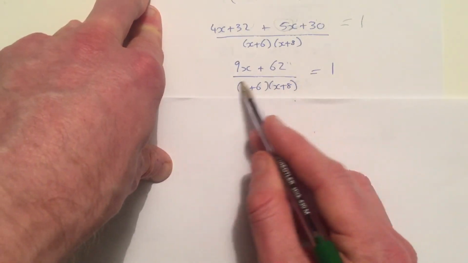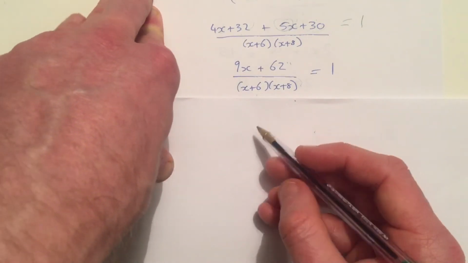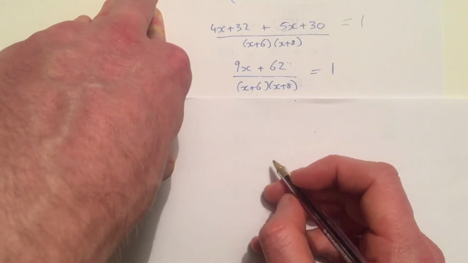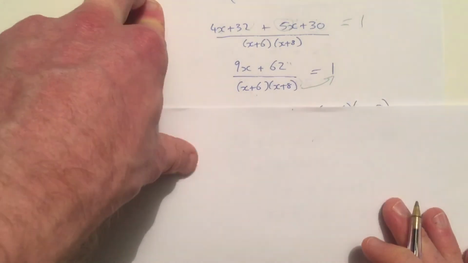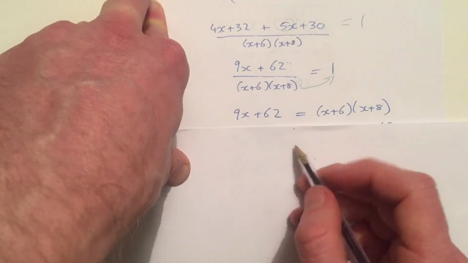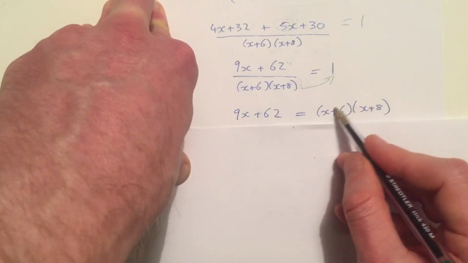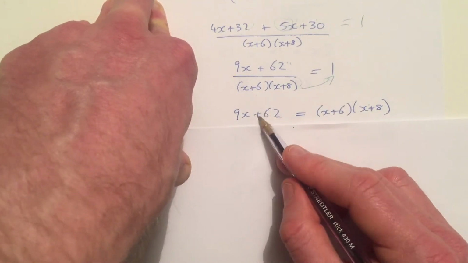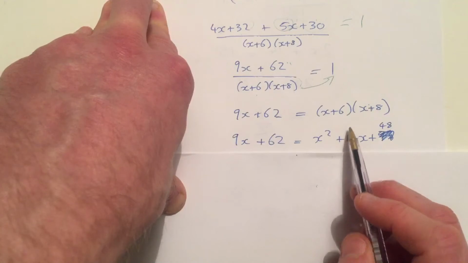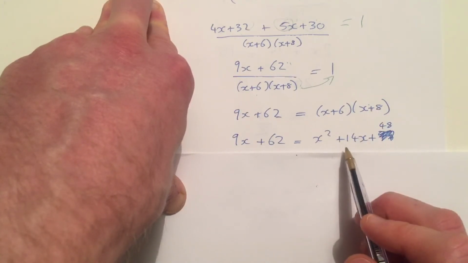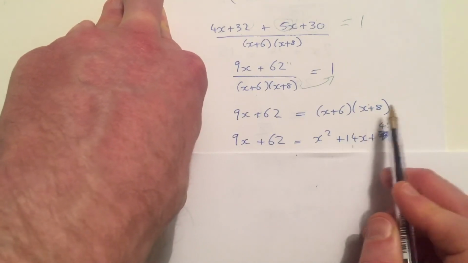Next step, I'm going to multiply both sides by the x plus 6. Same as in the previous example when I times both sides by 15 to get rid of the fraction. Here I'm going to times both sides by the x plus 6, x plus 8. So this is going to get moved up there, basically. Next job, I'm going to expand these brackets on the right-hand side over here, because I know when I expand this out, I'm going to get a quadratic, which I can then make equal to 0 and solve. So expanding those brackets on the right-hand side, I've got x squared, I've got a 6x, I've got an 8x, so the 6x and the 8x add together to give the 14x. And then 6 times 8 is 48.